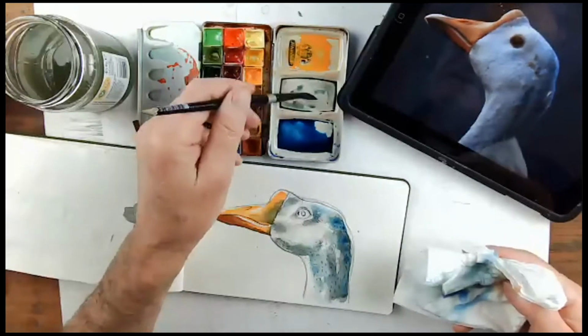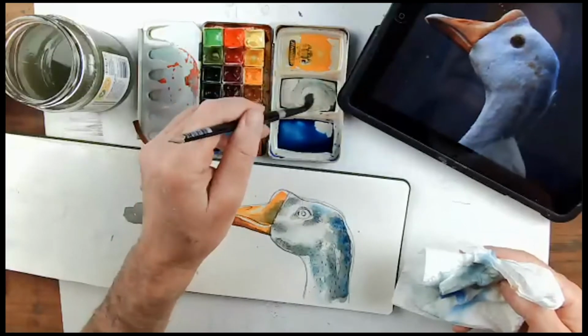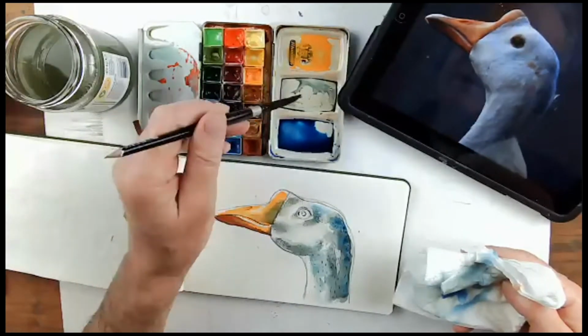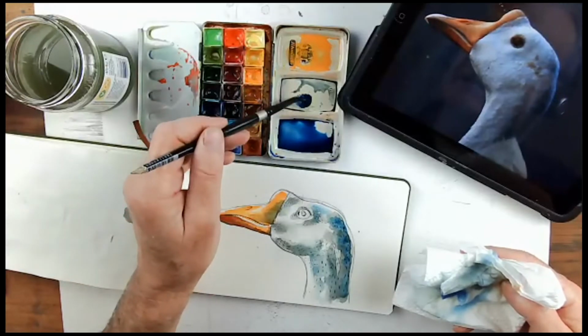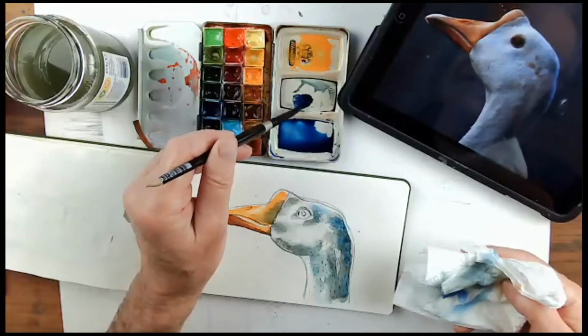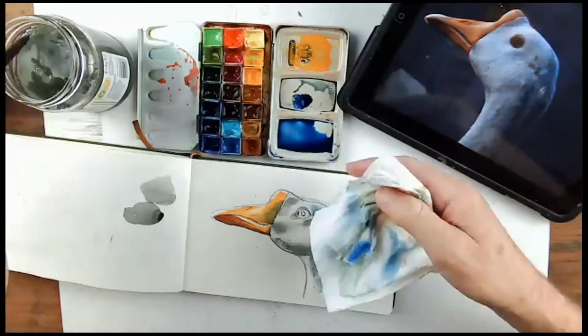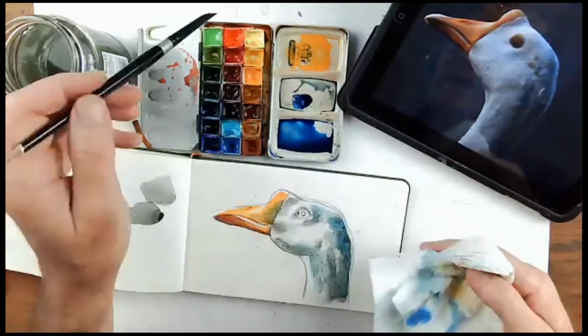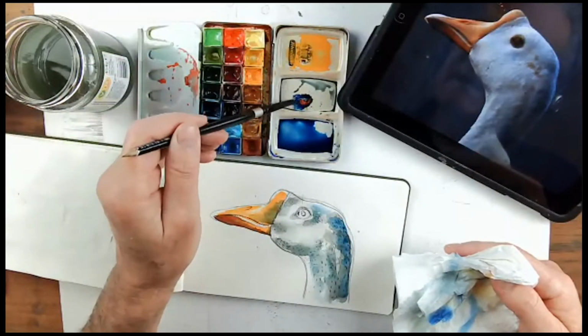Anyway, let's make a nice dark mix to do his eye. So look, I'm going straight into my paint here. I'm making a very thick, almost, it's hardly liquid at all, just a very thick pasty blue. Let's add some nice thick pasty red to that.